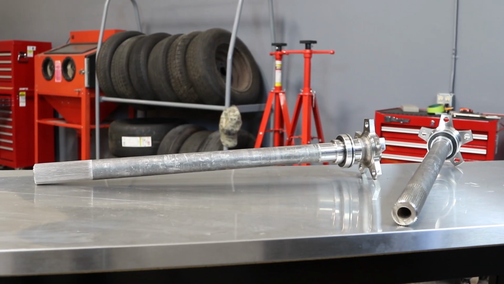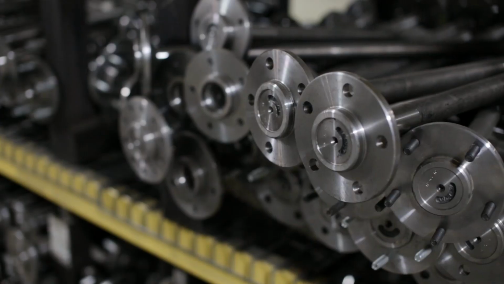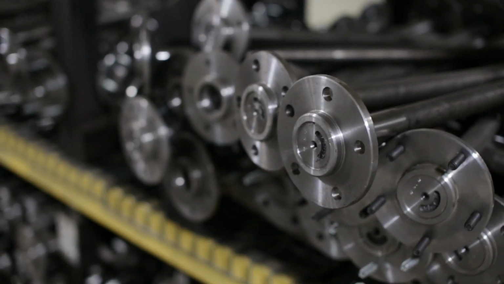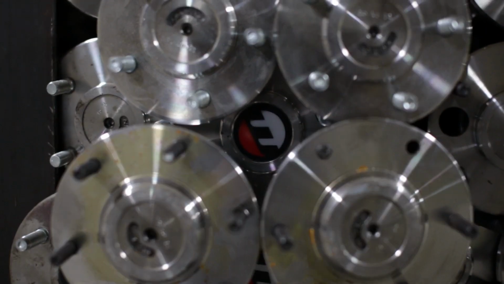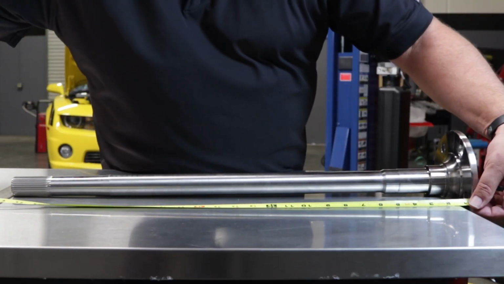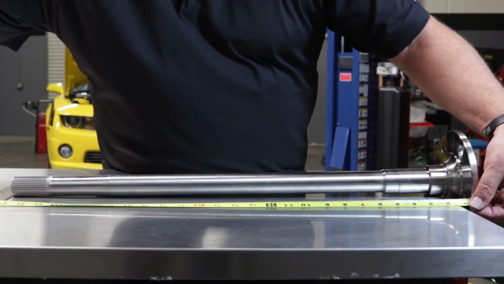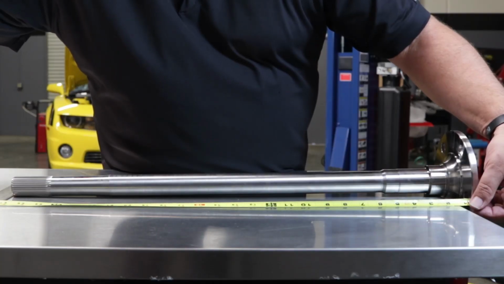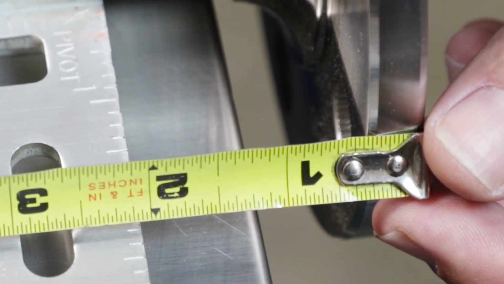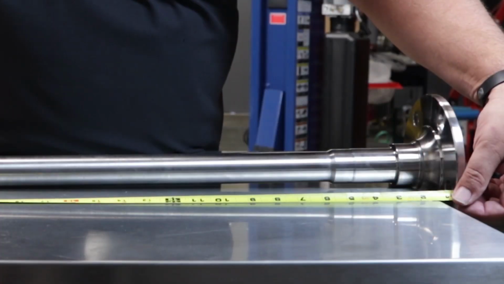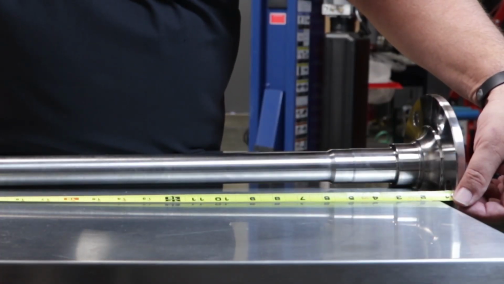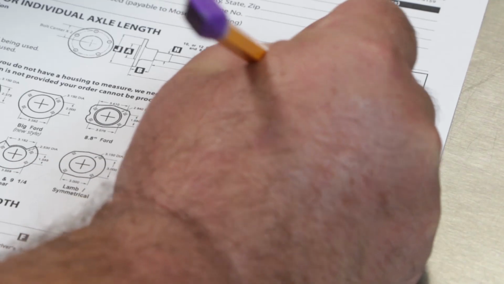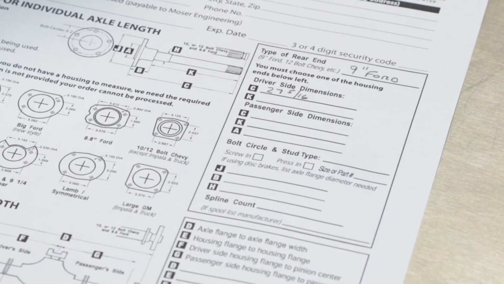Because axle shafts may not be the same length on both sides in some applications, you may need to repeat the measurements for both the driver and passenger side. Measure from the outside face of the axle flange to the end of the axle shaft using your straight edge to get the dimension correctly. Note that this dimension doesn't include the raised hub pilot in the center of the axle flange. Measure only from the outer side of the axle flange. This is dimension C on the order form.